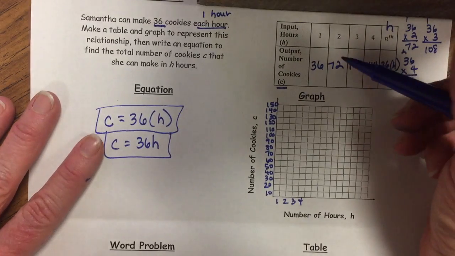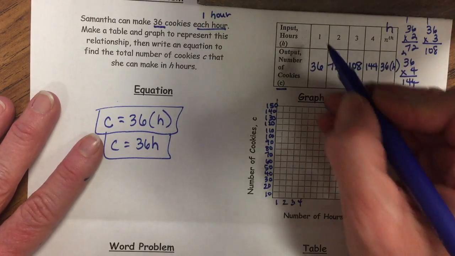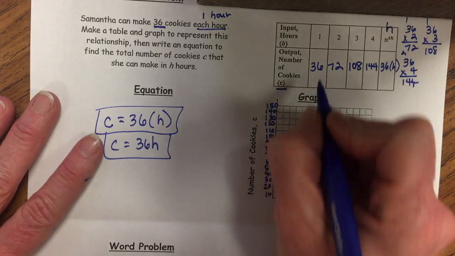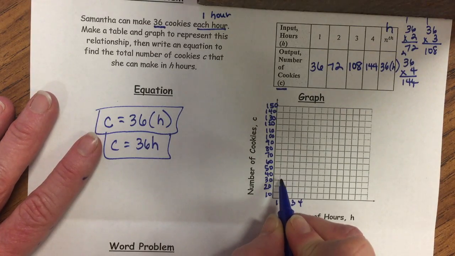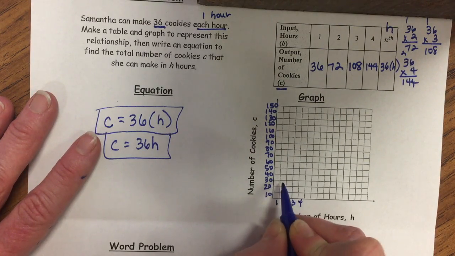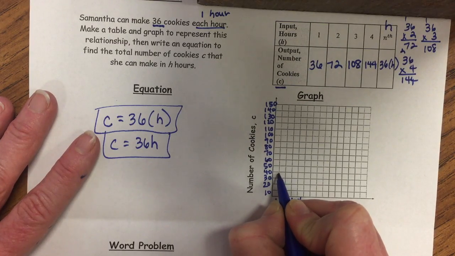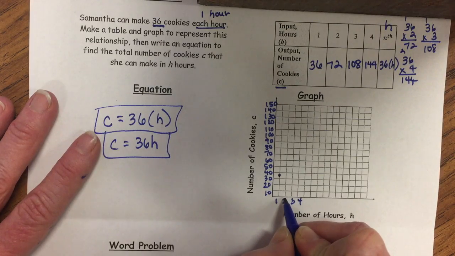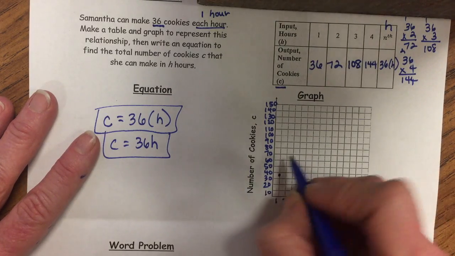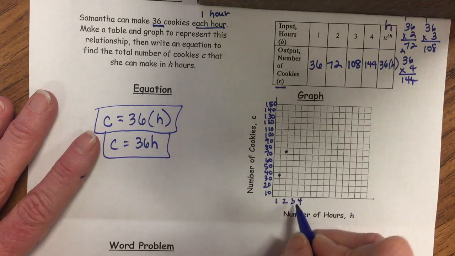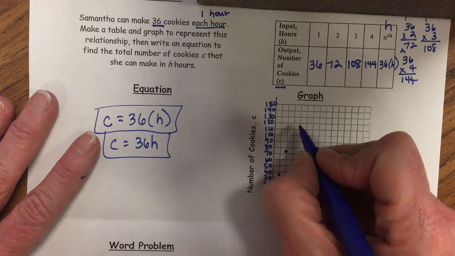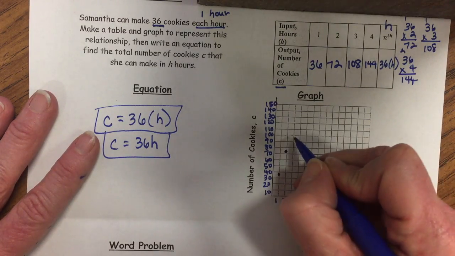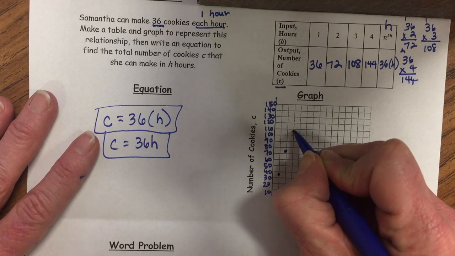All right, and so now when I get ready to graph this, the input, the h is 1, and the output is 36. So I'm going to go over to 1 and go up to 36. Now I know 36 is really somewhere in between 30 and 40, so I'm just going to guess where I think that might be. 2 and 72, I'm going to go over to 2, and then 72 is a little higher than 70. 3 is 108, so that's not quite all the way to 110.